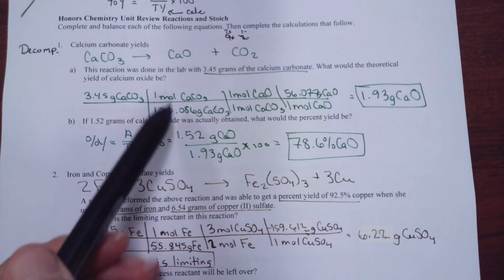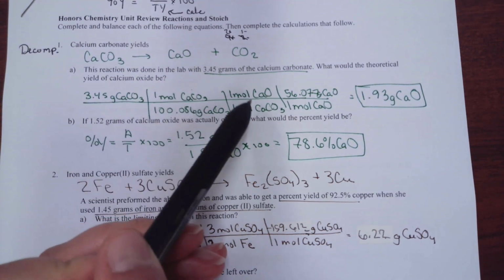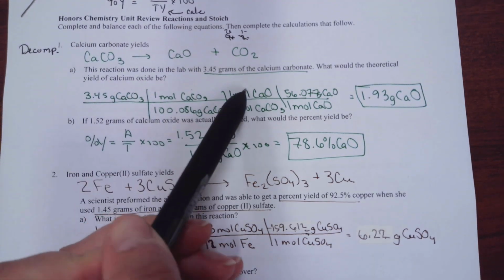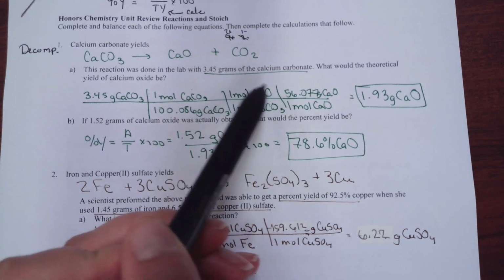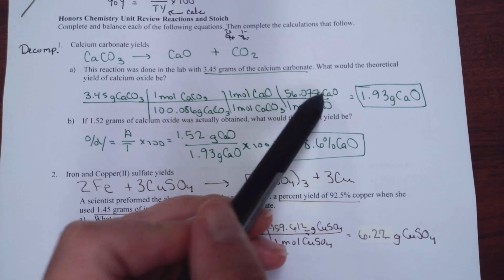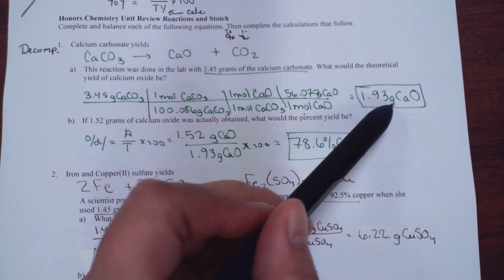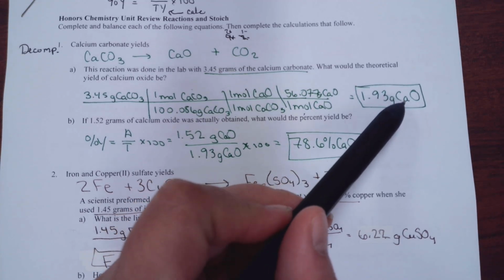So this is just a gram to gram stoich, going from grams of calcium carbonate to moles of calcium carbonate, moles of calcium carbonate to moles of calcium oxide using the mole ratio, and then moles of calcium oxide to grams using the molar mass of calcium oxide. That got us the 1.93 grams of calcium oxide as our theoretical yield.